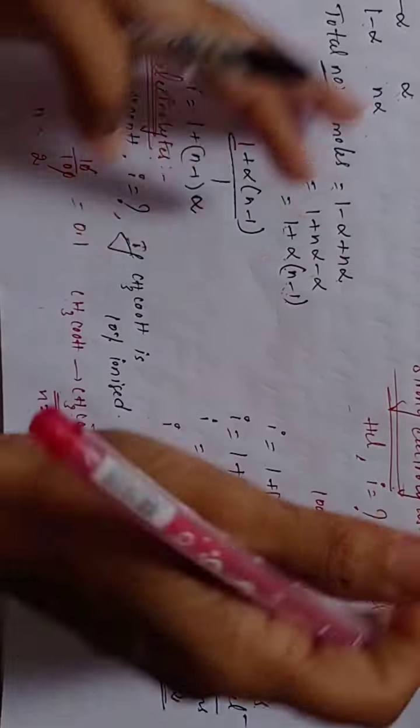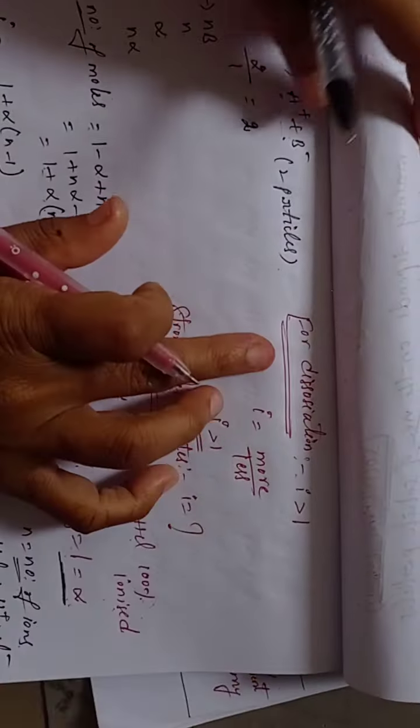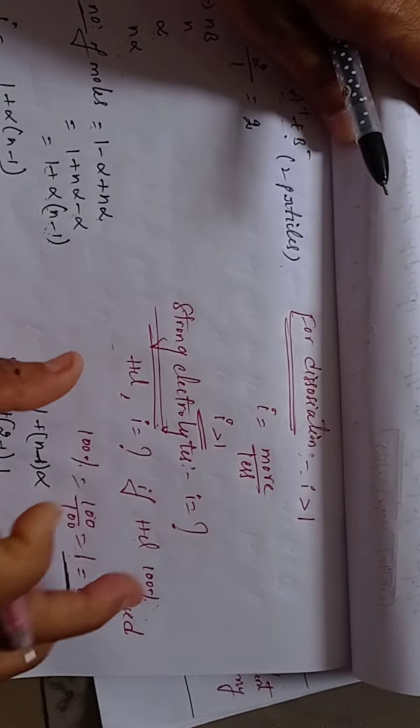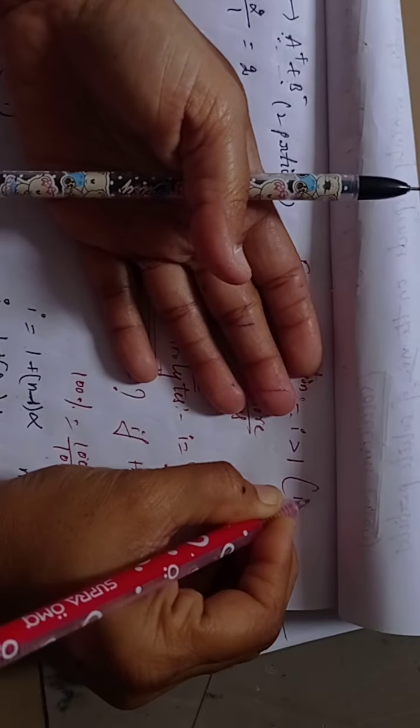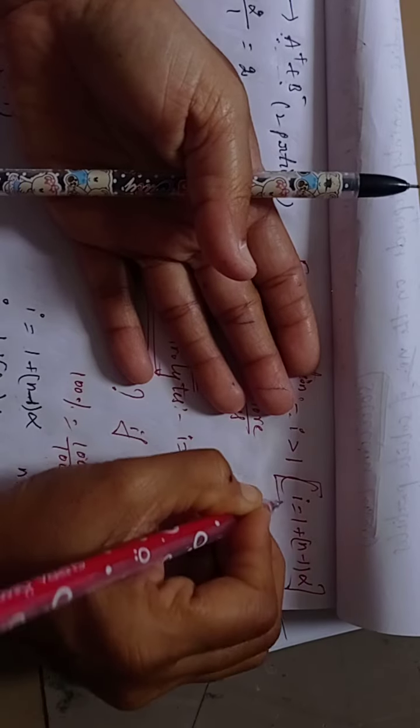In the case of dissociation, I am going to discuss, students. Now I am discussing the case of dissociation. For dissociation, we should use this formula: I is equal to 1 plus n minus 1 into alpha. This formula we should use for dissociation.